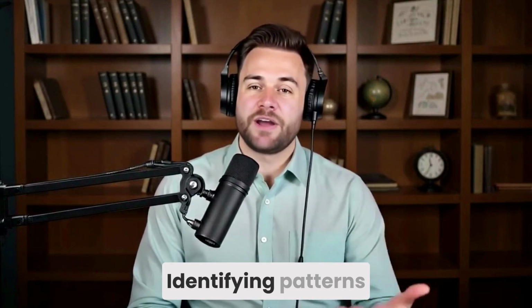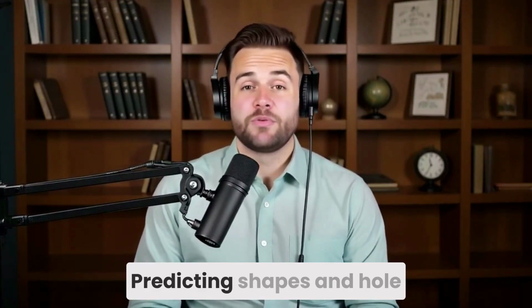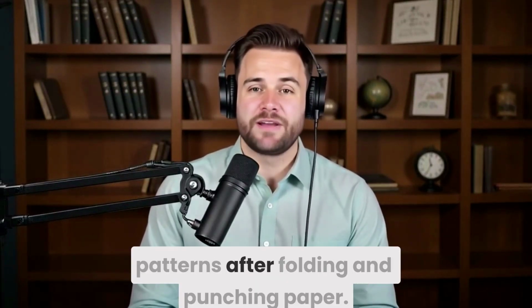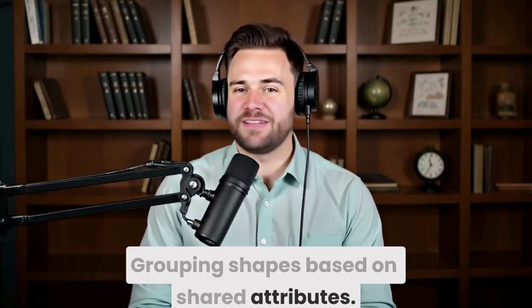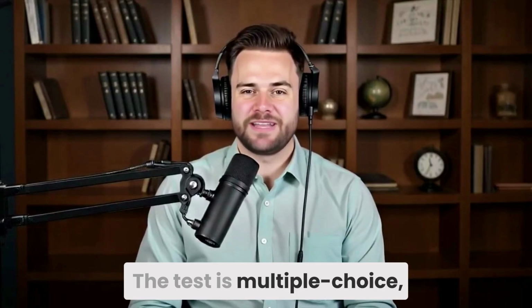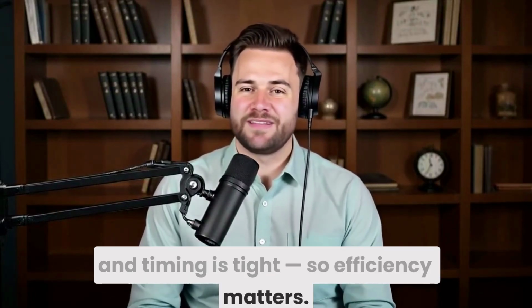Nonverbal battery: figure matrices, identifying patterns between shapes and figures. Paper folding, predicting shapes and hole patterns after folding and punching paper. Figure classification, grouping shapes based on shared attributes. The test is multiple choice and timing is tight, so efficiency matters.